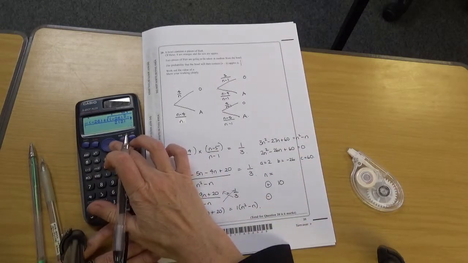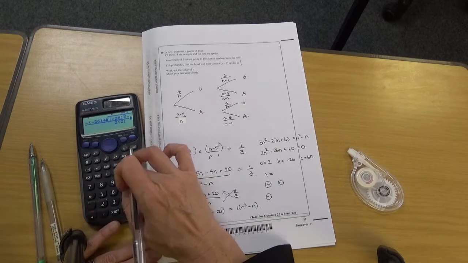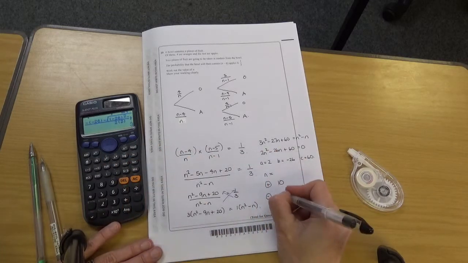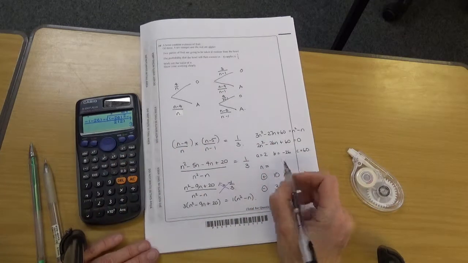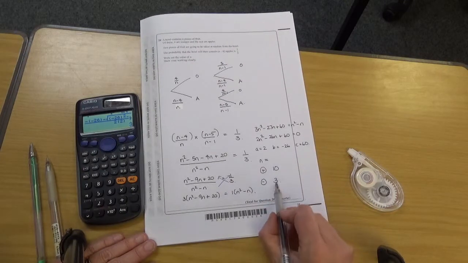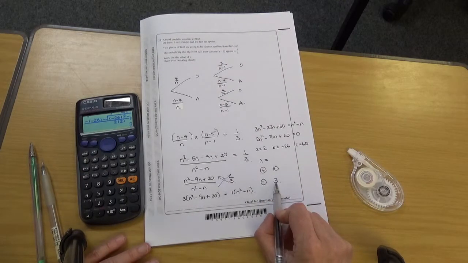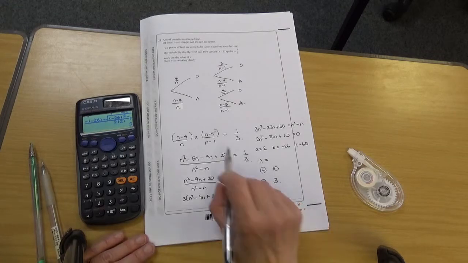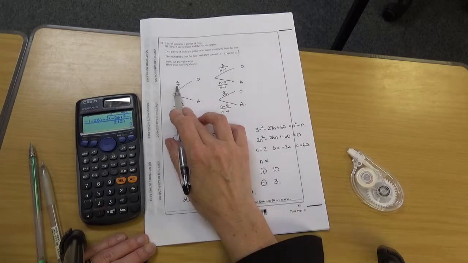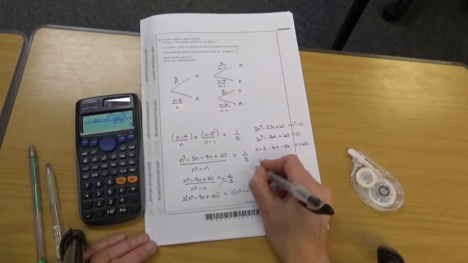If I change the plus to a minus, I've got 3. Now, there can't have been 3 fruits, because I know I've got 4 oranges. So the answer must be 10.